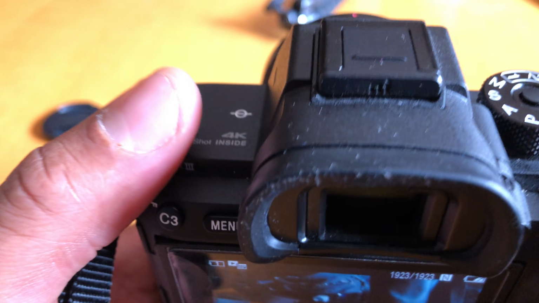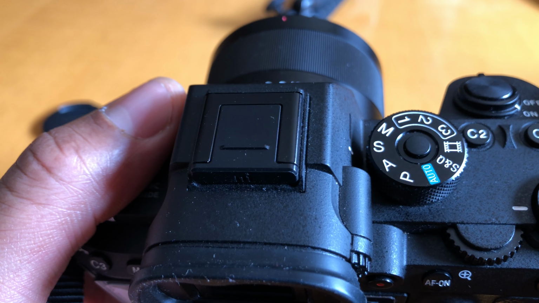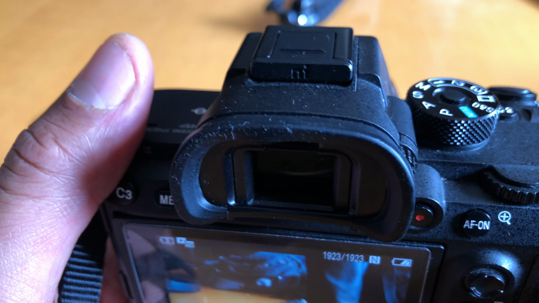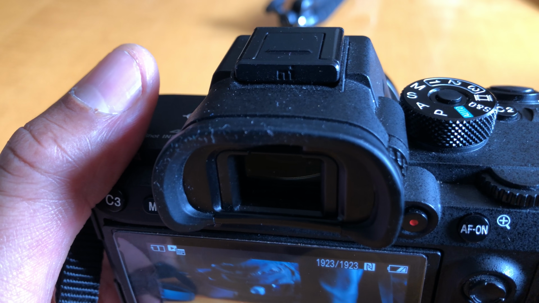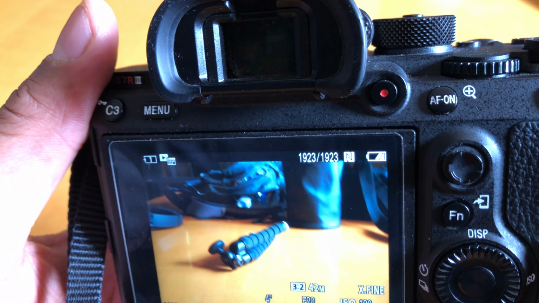So that's the shutter mode. Let me know if you have any questions about that. I'd love to talk more about it, but it's a cool feature. If you want to get a little bit artistic with some of your shots, you can use the shutter speed. There are great things you can do with it. Let me know if you have any questions.